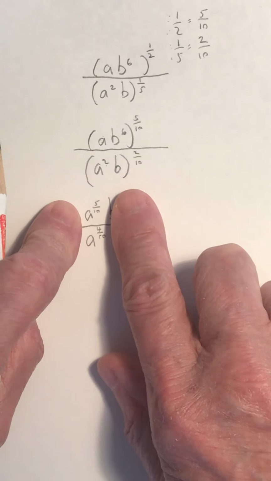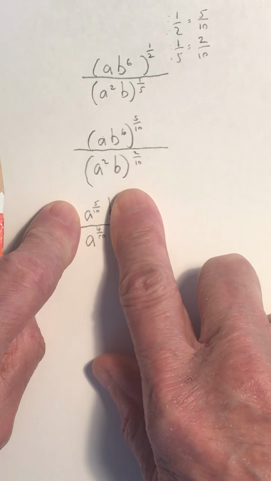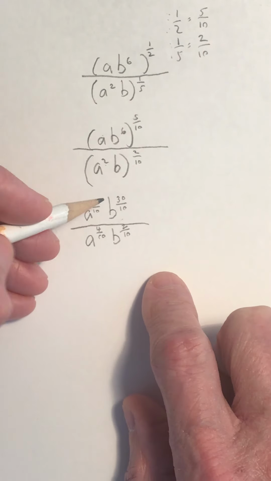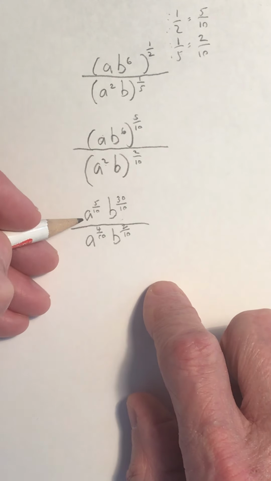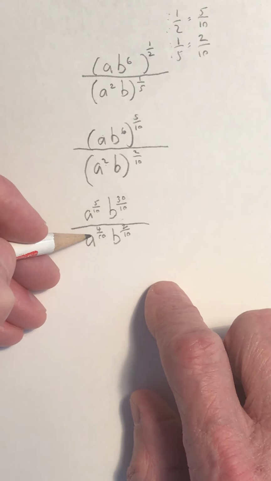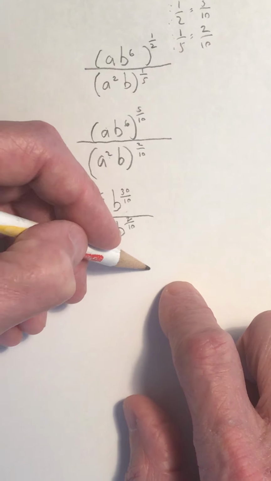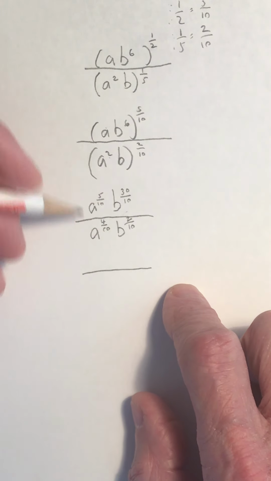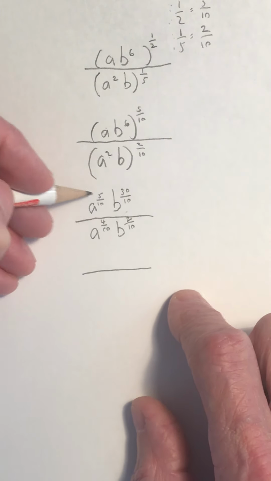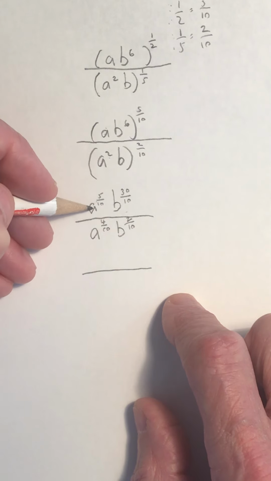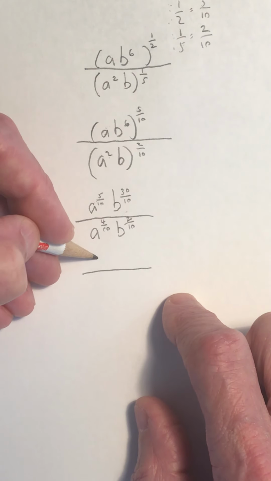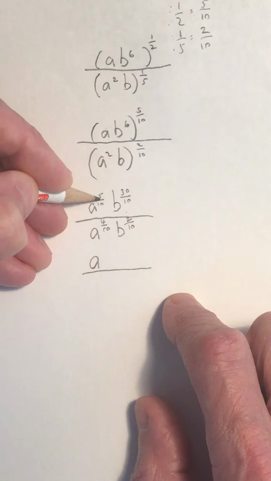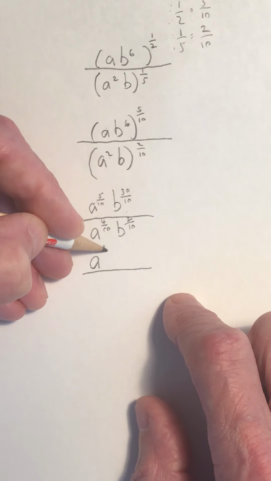Now, if we just had a to a power over a to a power in the old days, we would say, well, where's the larger power of a? That's where it stays in our answer, and we subtract exponents, and we can do that same thing here. It's just a little crazier because it's fractions instead of integers. But 5/10 is bigger than 4/10, so we'll keep the a in the top. And 5/10 subtract 4/10, we get 1/10.